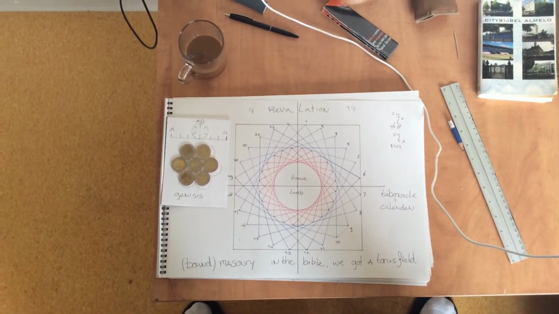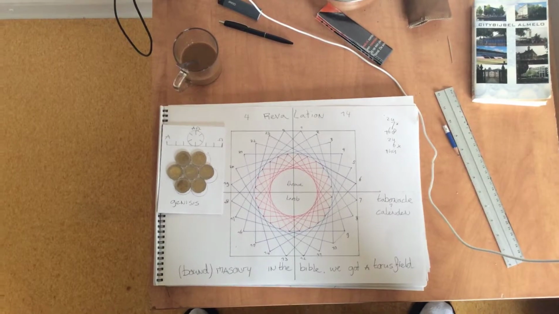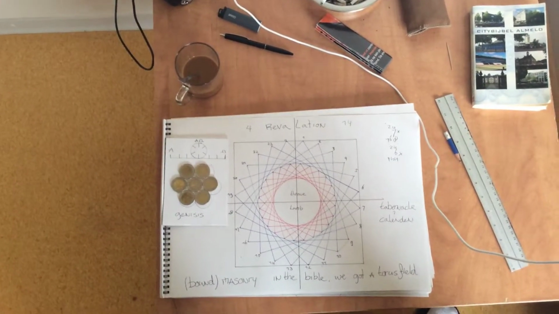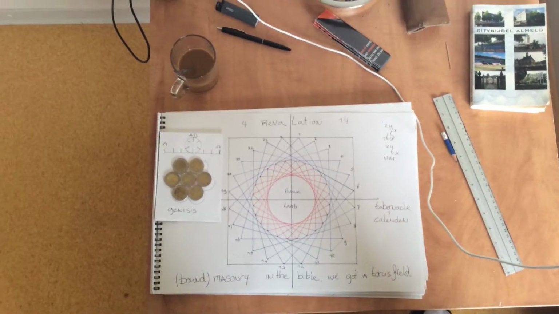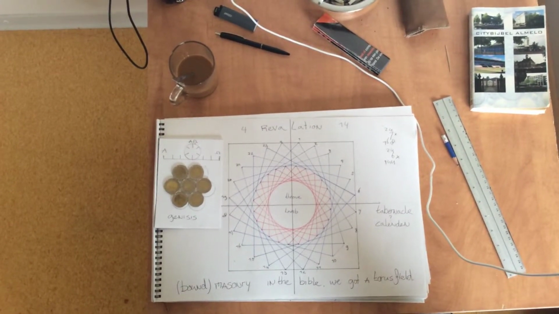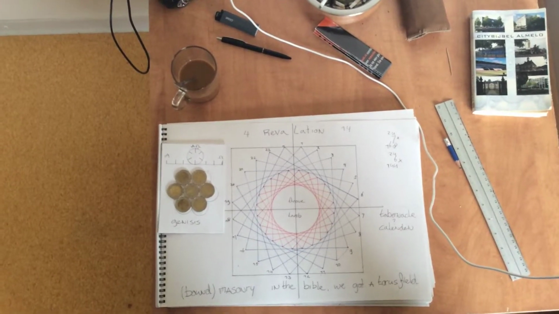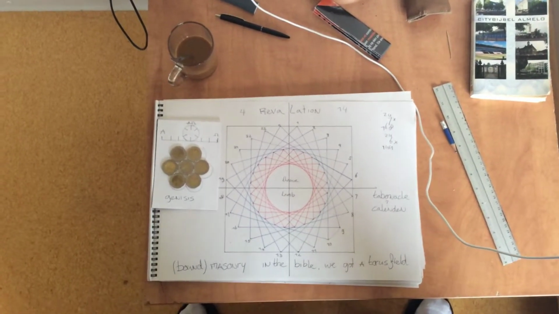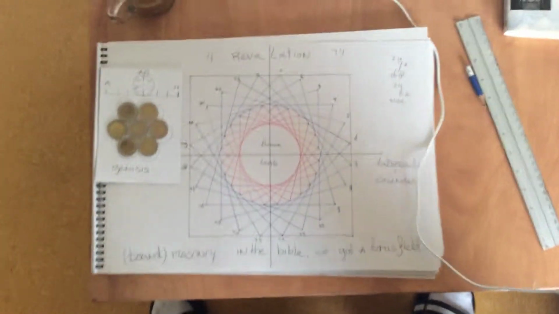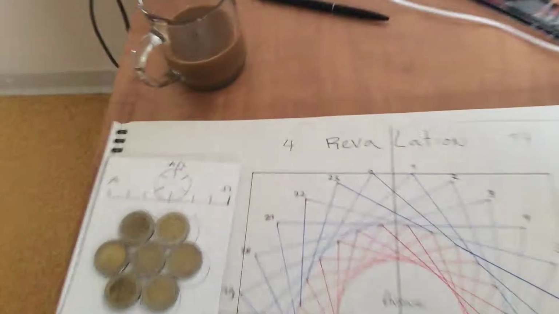Welcome to Bound Masonry in the Bible. We got a torus-field. And the bound part, I use it because it represents the laws of nature. We are bound by those laws. So that's what masonry is about for me. And masonry in the Bible.